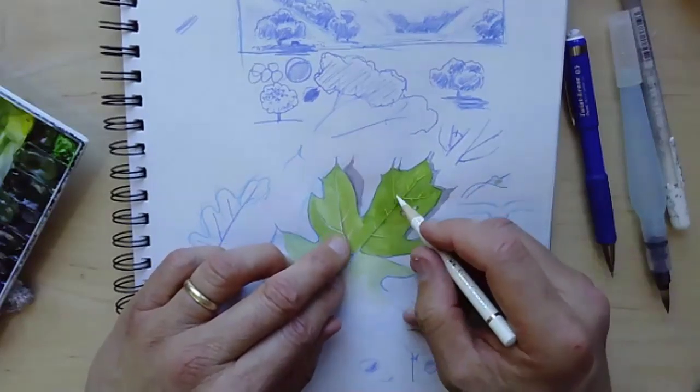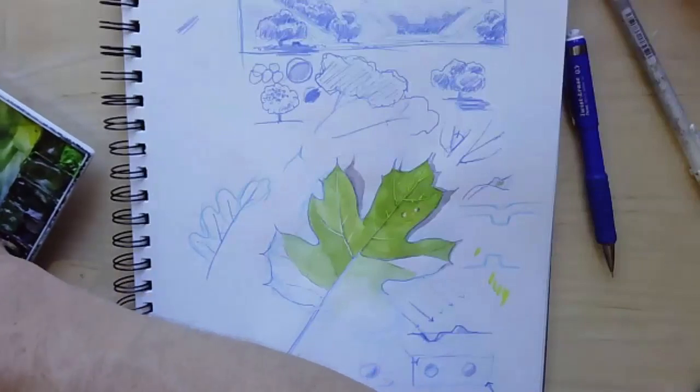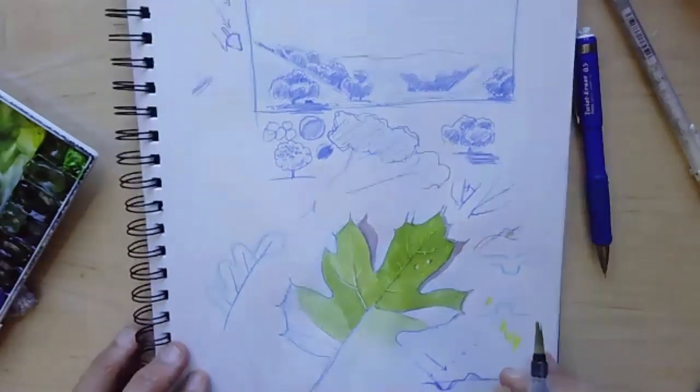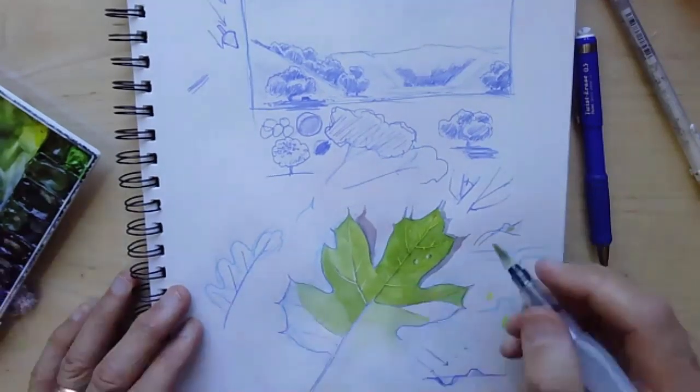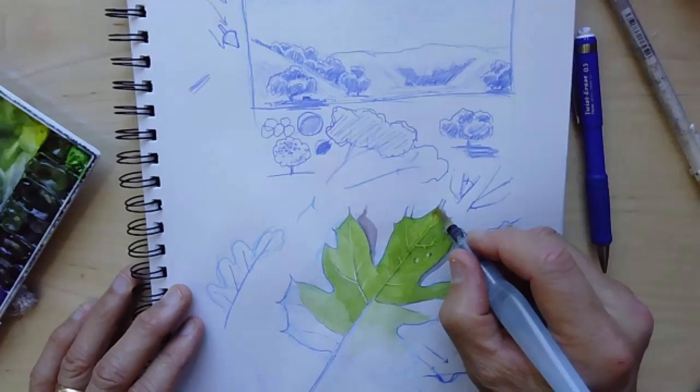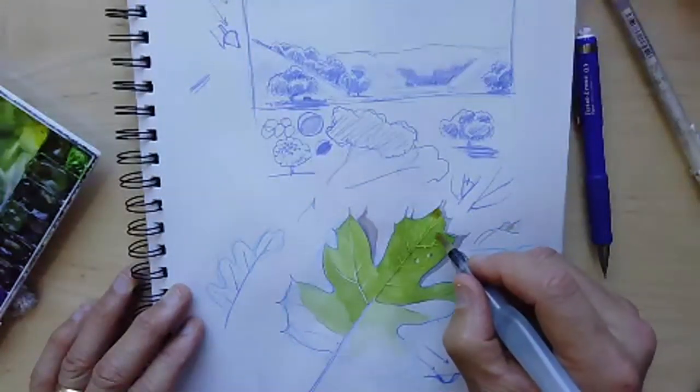All right, so here's just a little bit of drawing a leaf, of drawing a landscape with distant trees. Now I'm just going to give this thing some spots.